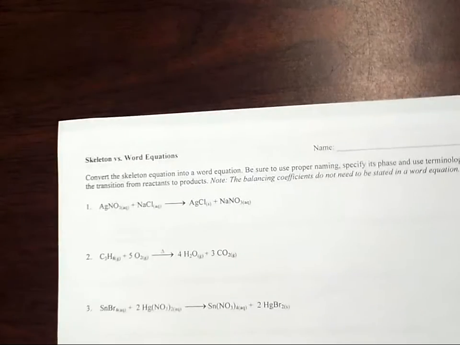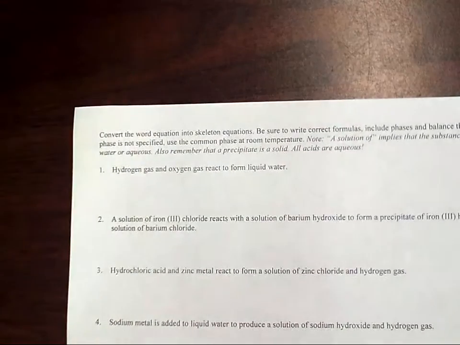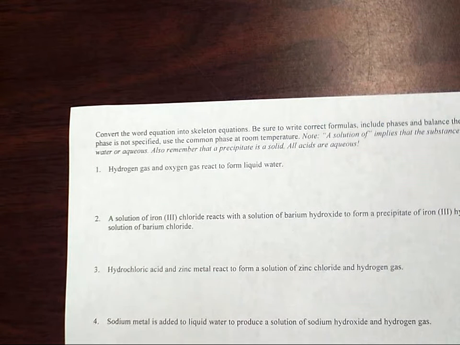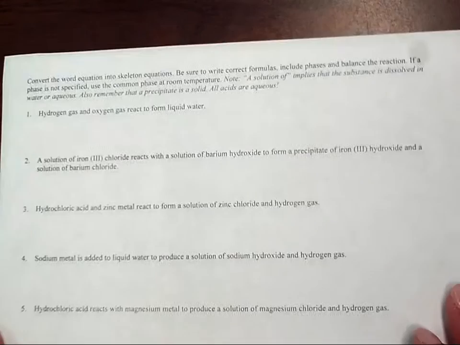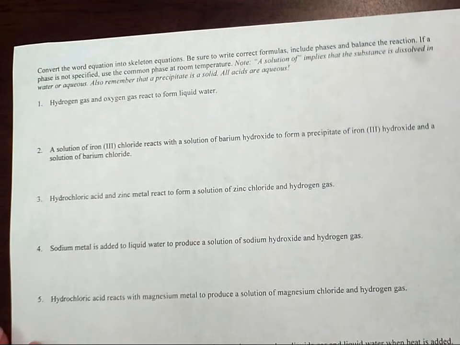Then, when you look at the word equation and you're supposed to convert it to the skeleton equation, you need to remember that in this case, a solution of something implies that the substance is dissolved in water or it's aqueous. And remember that a precipitate is a solid and all acids are aqueous. So in this case, it says we have hydrogen gas and oxygen gas, and they react to form water.